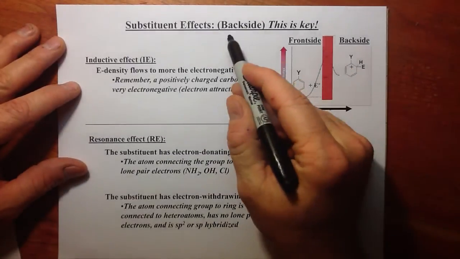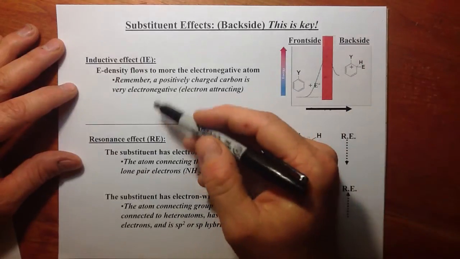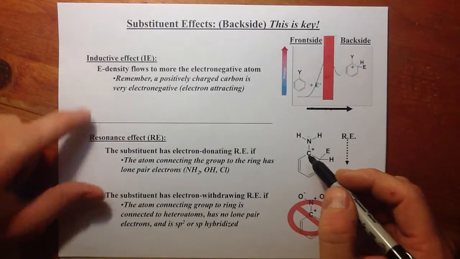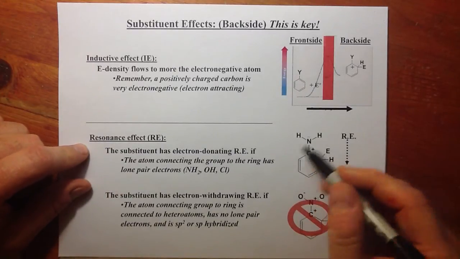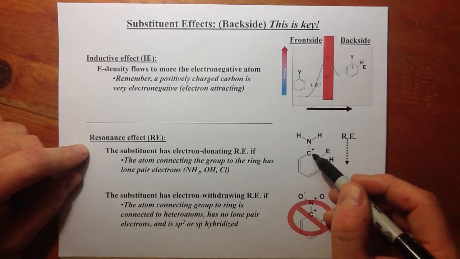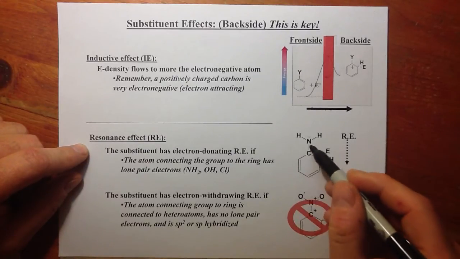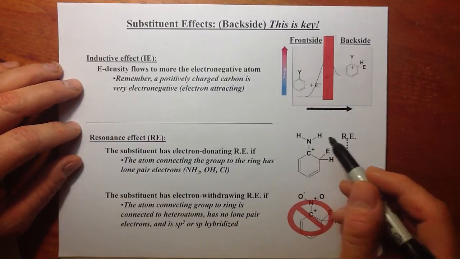This is key. How do we affect the sigma complex with our Y group? I'm not going to review inductive effects and resonance effects, but just to say now we're going to consider them for the backside, the carbocation, the sigma complex or cyclohexadienyl cation, where we have resonance forms for this ring involving the carbons in the ring, but we also consider possible resonance forms added if this Y group can donate electrons, and it can.